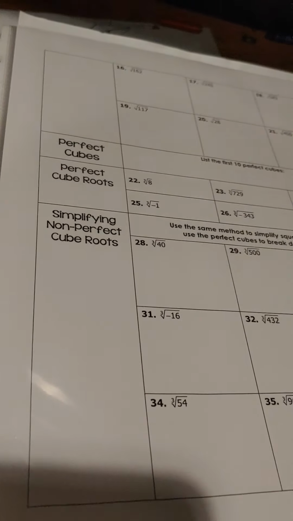Number 4, 18 square root of 4. So 18 is left alone because it's in front of the radical. Now we have to take the square root of 4. What squared is 4? 2 squared is 4. So I'm going to multiply 18 by 2. 18 was existing. It was right here. Square root of 4 is 2. So we're multiplying these two numbers to get the answer. So 18 times 2 is 36.